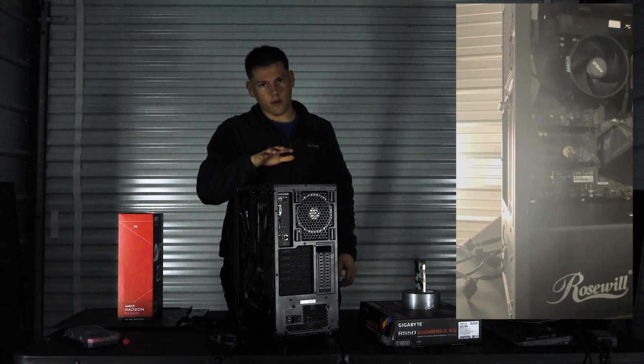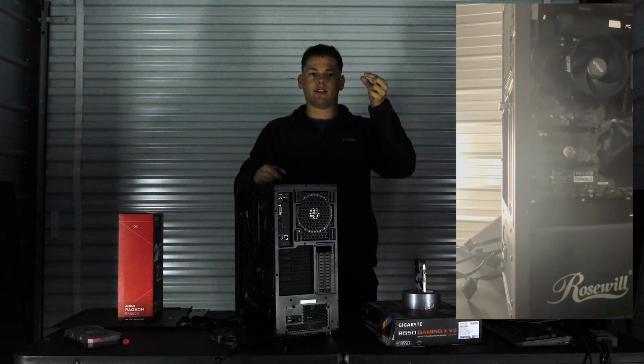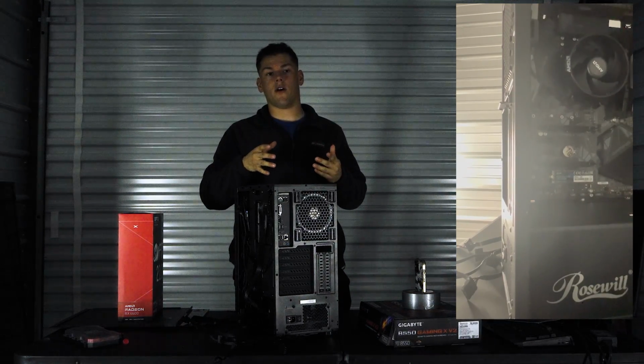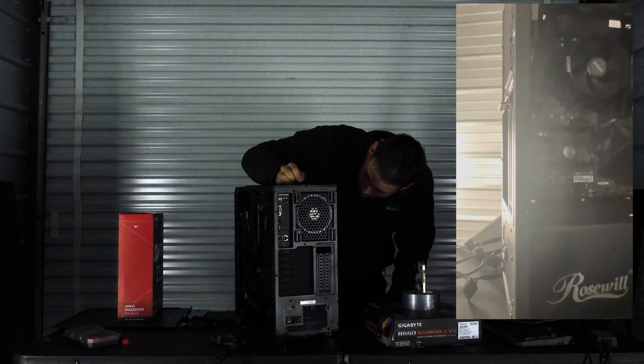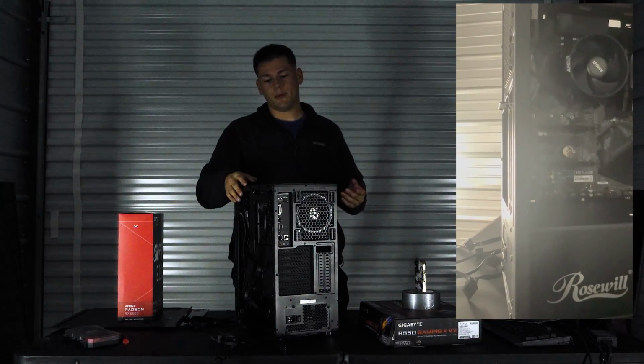So it might be a little difficult to see, but line it up, get them close together, nice and firm, and then you're just gonna plug them in, and they should go in. And just inspect it, make sure all of them are plugged in the right way, and you should be good to go.